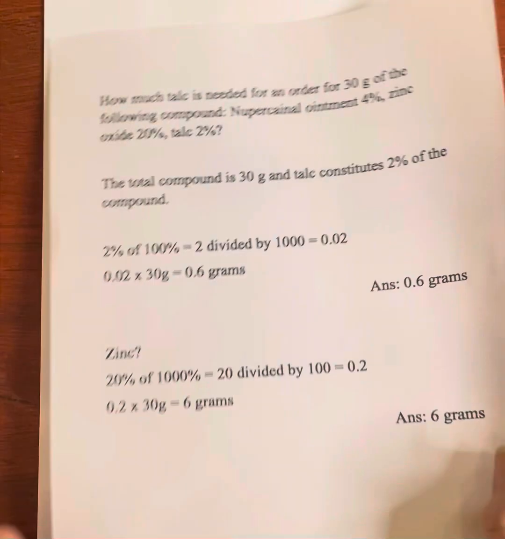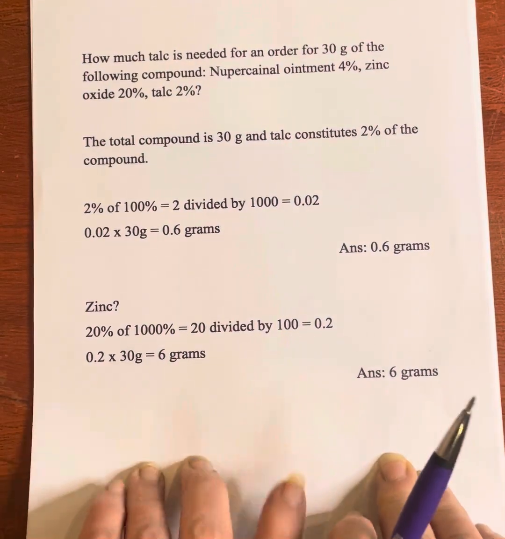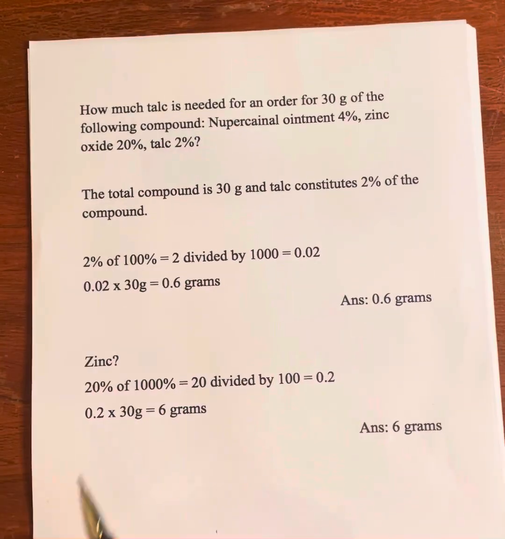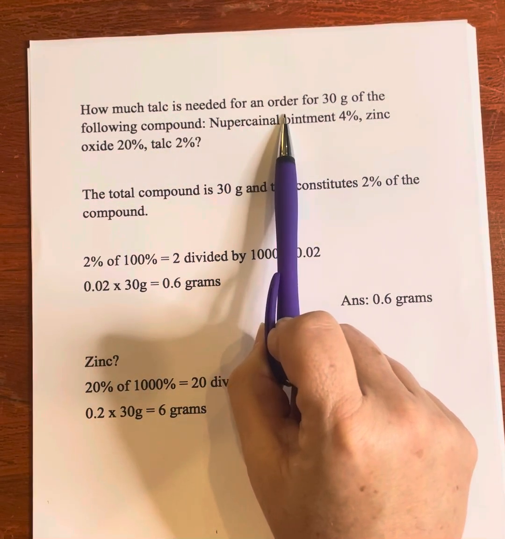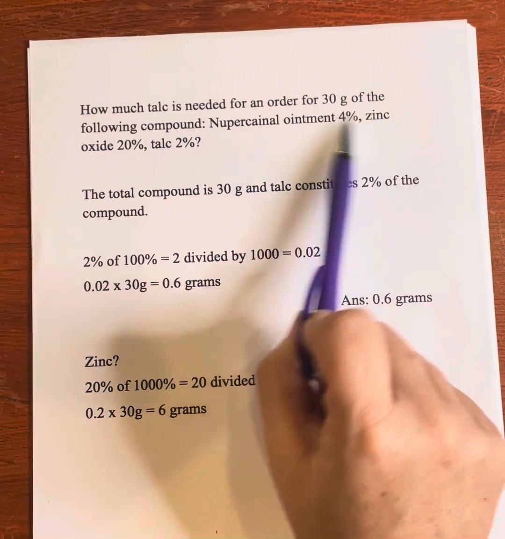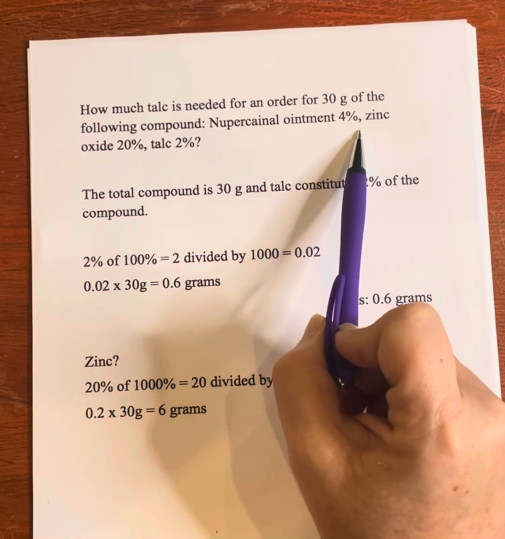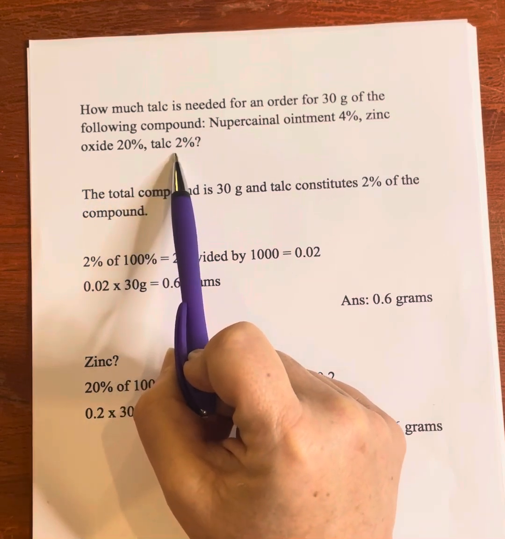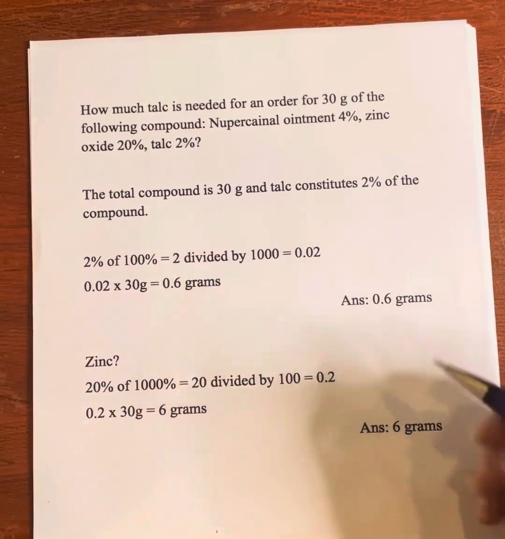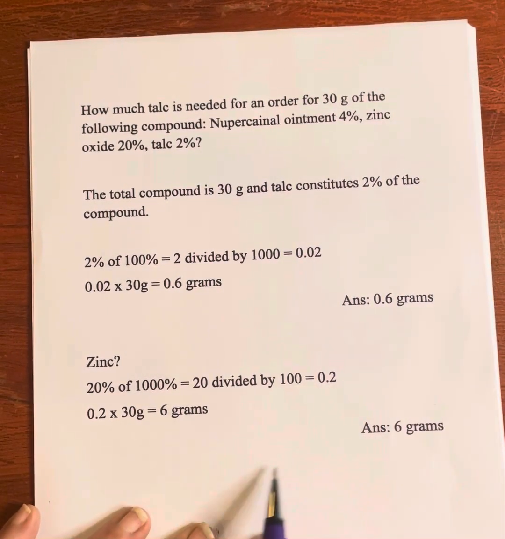Okay, she sent me one other problem. I had to research it, but I believe I'm going to show you how to do it. I hope you can read it. It says, how much talc is needed for an order for 30 grams of the following compound: ointment, 4%, zinc oxide 20%, and talc 2%. Just hang on. I know you're just like, what? And first of all, who really cares? But if it's on the test, I want you to be able to do that.